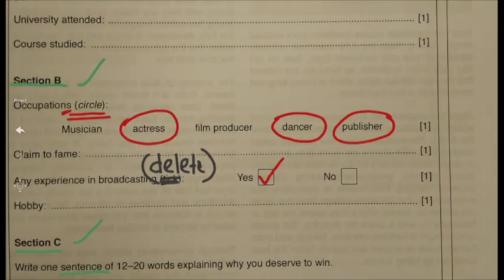But when we are asked to delete, we do differently. Now we delete what is not applicable. We do not delete the answer. So here, if the answer is yes, if we were asked to tick, we would tick the yes box as the question was. If we were asked to circle, we would circle yes, because the answer is yes. If we were asked to cross, we would cross yes.